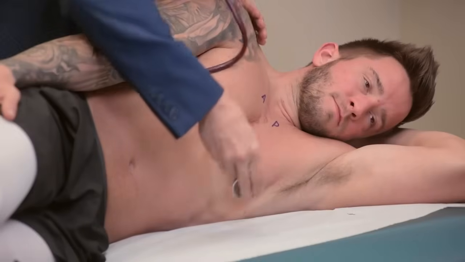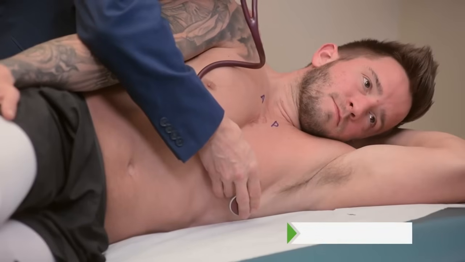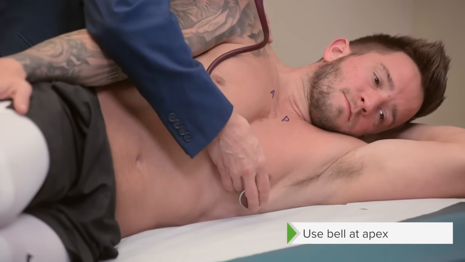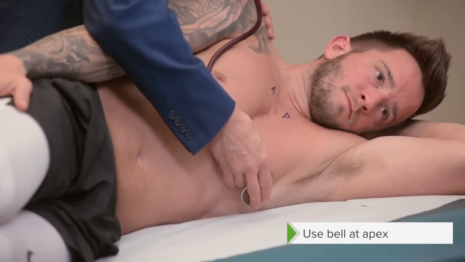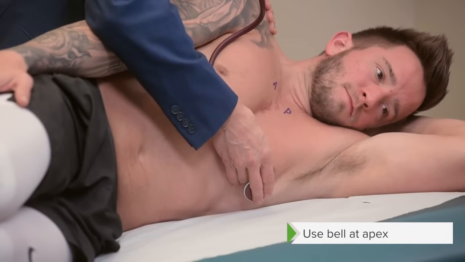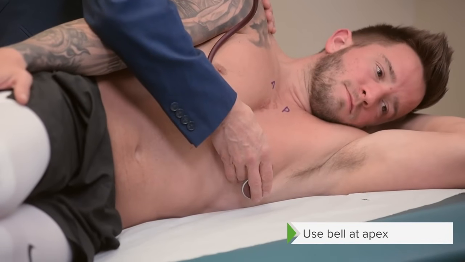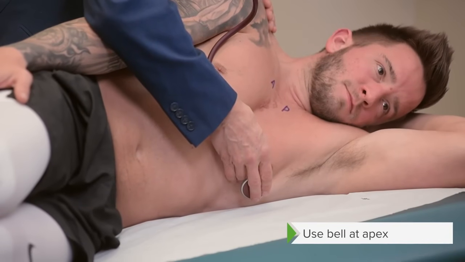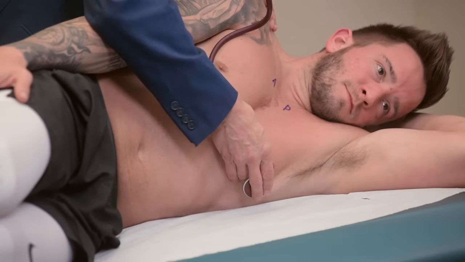All right, so now that we have Sean in the left lateral decubitus position, this is the ideal place for us to try to pick up a third or fourth heart sound. I've got the bell of my stethoscope lightly applied to his chest, simply to provide a seal. If I push too hard, I'm actually just creating a diaphragm out of the skin. So you just want to have light pressure at the apex.